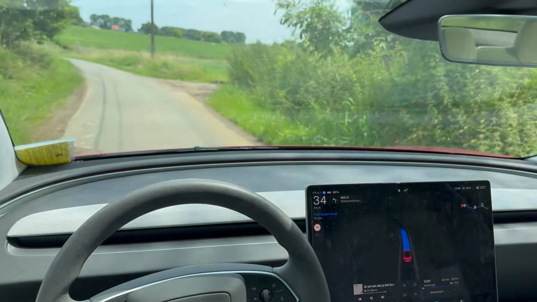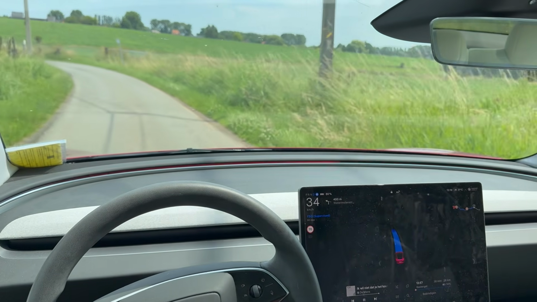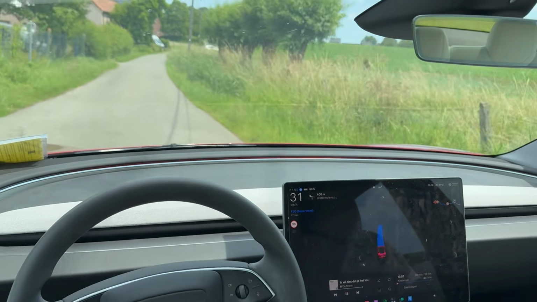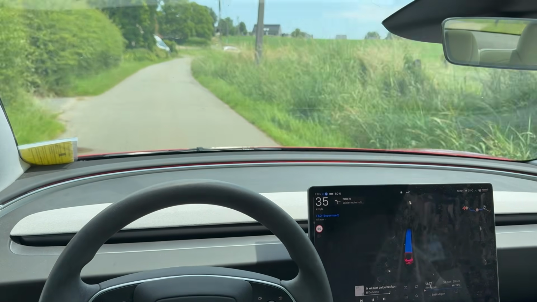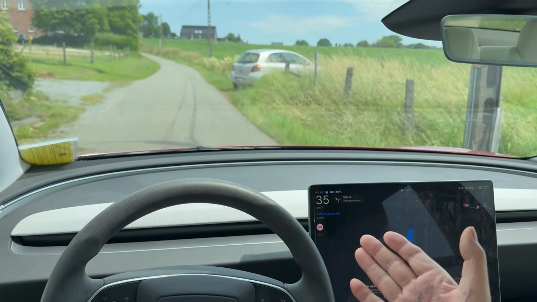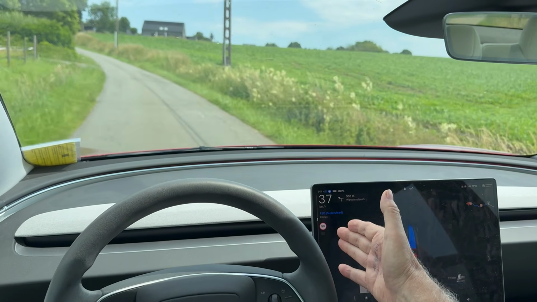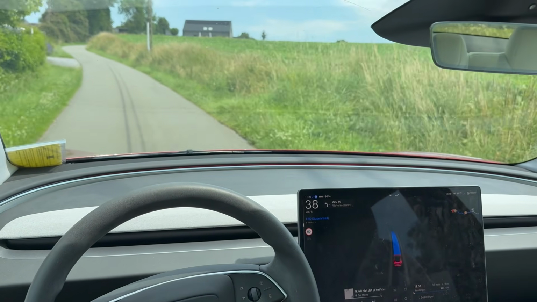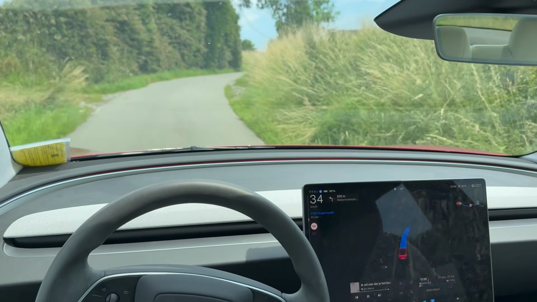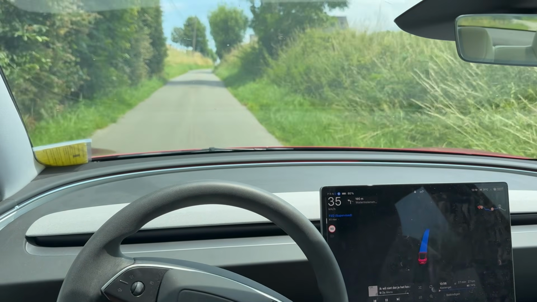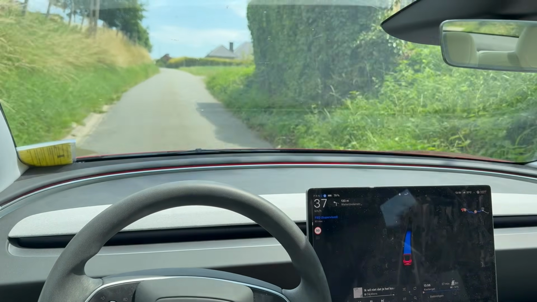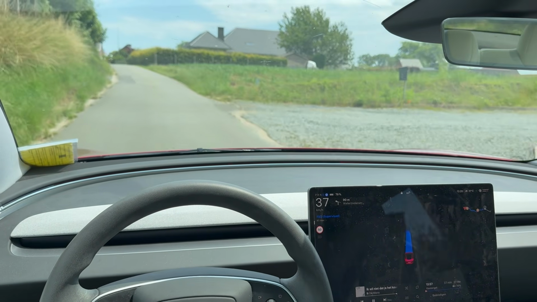So what I promised this morning in my previous video is to give you some more insight on how FSD is driving and especially the speed that it selects. You can see here it's a 50 km/h road, but it drives only 38 km/h. This is slow for many people, but I find it appropriate because it's so narrow and you can always encounter tractors and big machines in this agricultural area. So in this case I don't make any corrections at all.